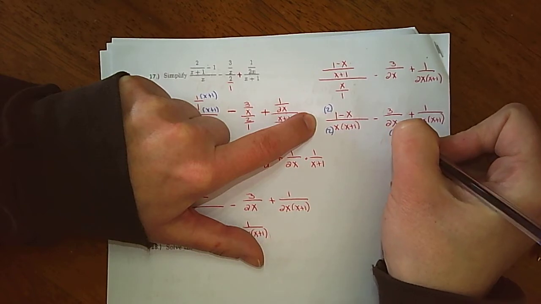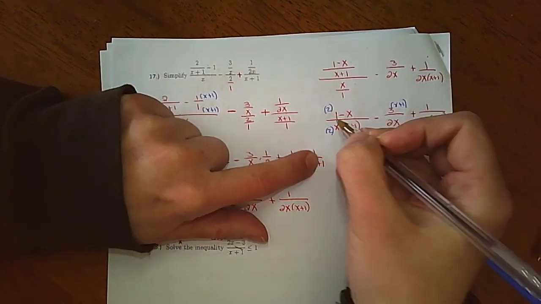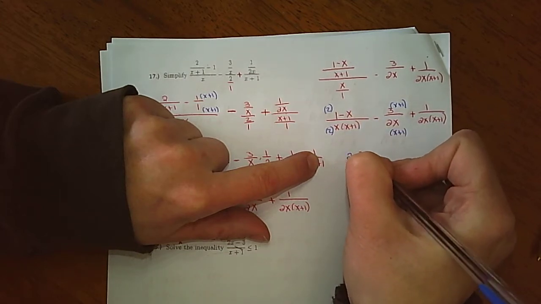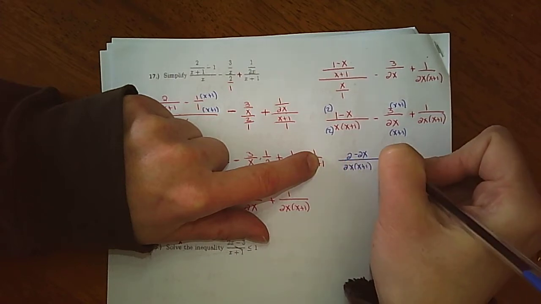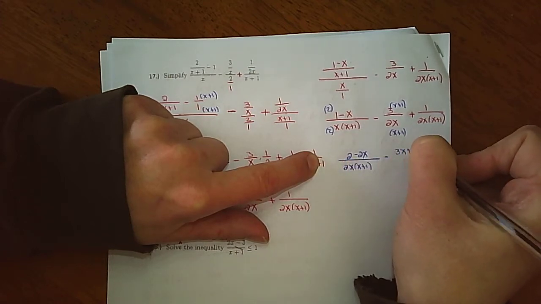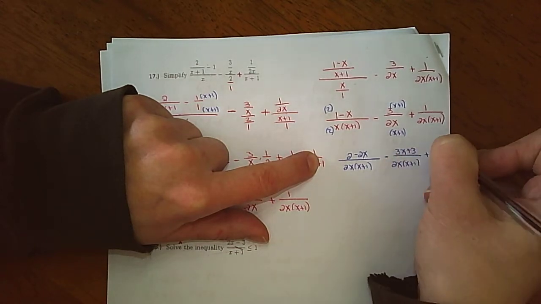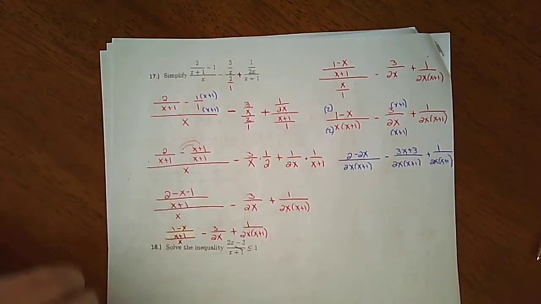This guy needs an x plus 1. And this one's good to go. So now this guy becomes 2 minus 2x all over 2x, x plus 1, minus 3x plus 3, plus 1 over 2x, x plus 1.